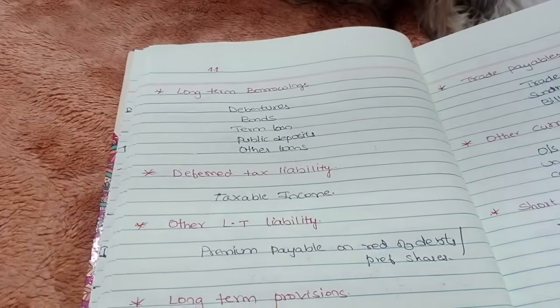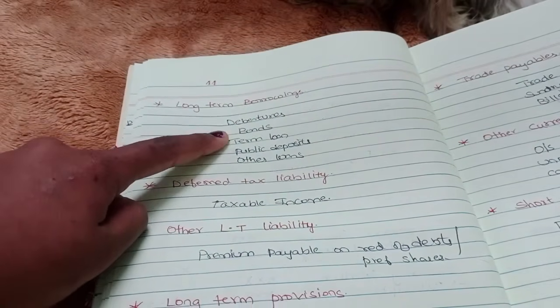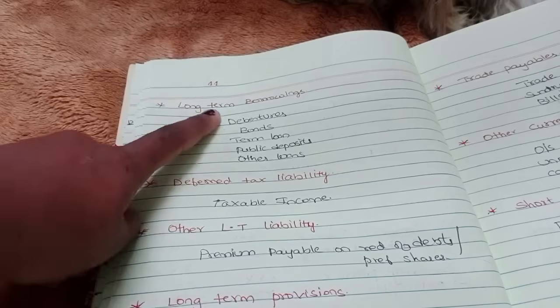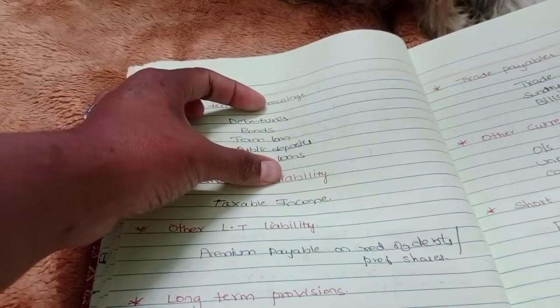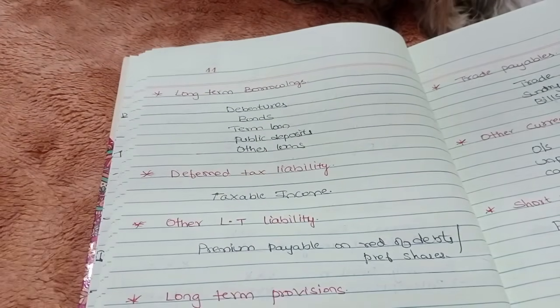Long term borrowings. In long term borrowings, if you see any debentures, bonds, term loans, public deposits, other loans, names like these in the question, you should put them under long term borrowings. We need to add all these amounts. The final amount we need to put down in the pro forma.